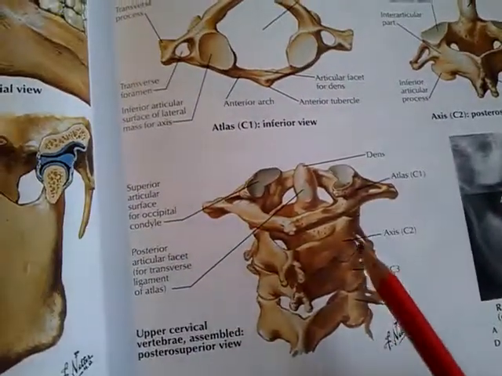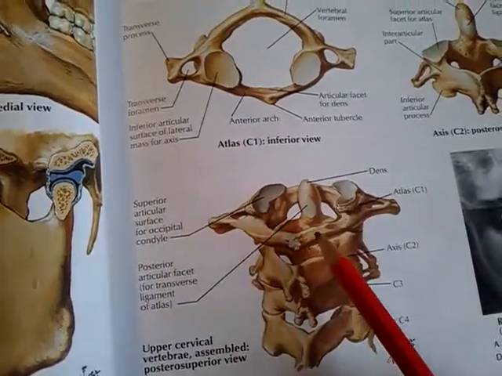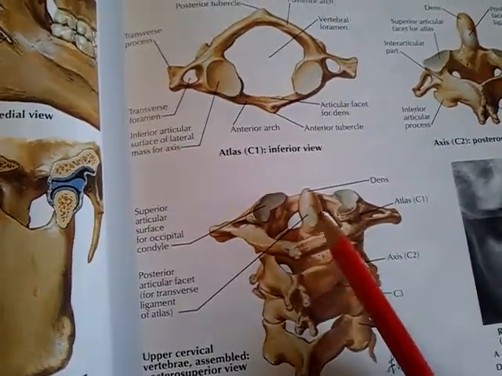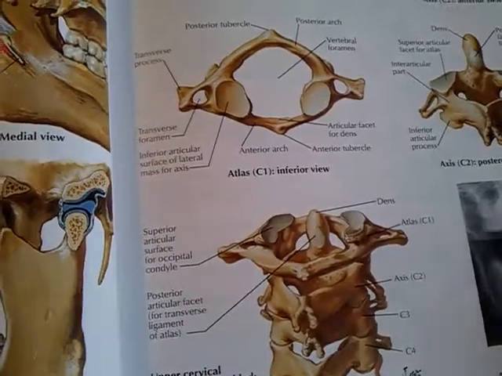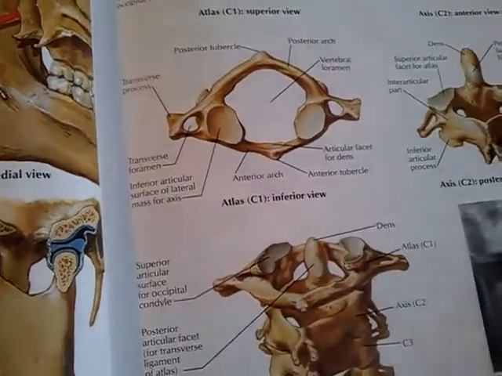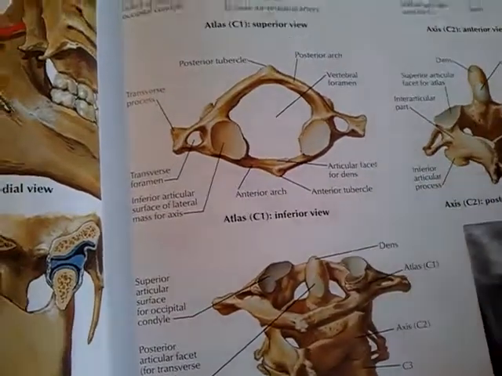You can see they lie on top of each other here, so the atlas goes around the dens so that the head can turn around its axis.